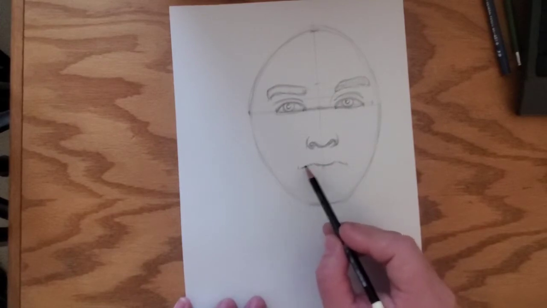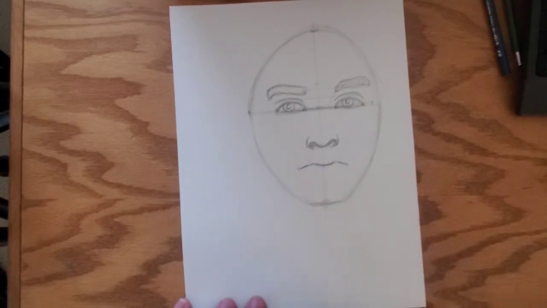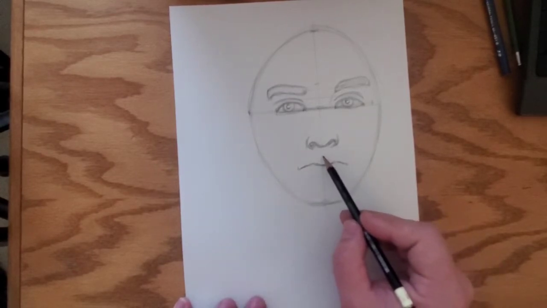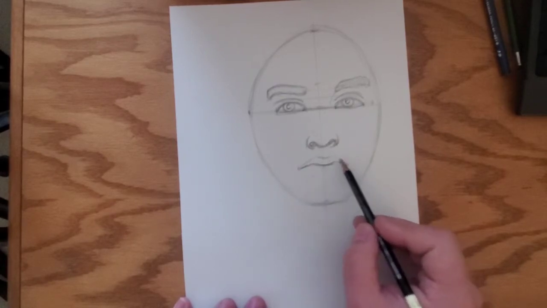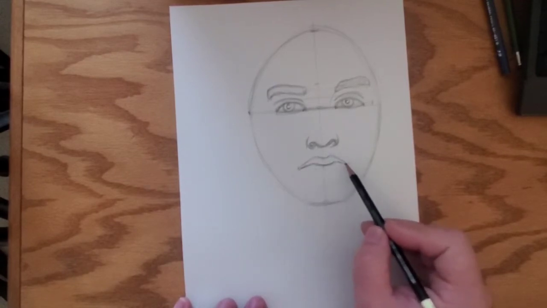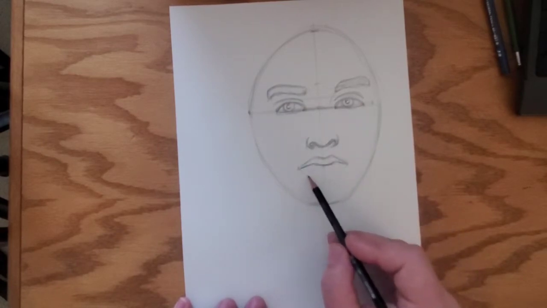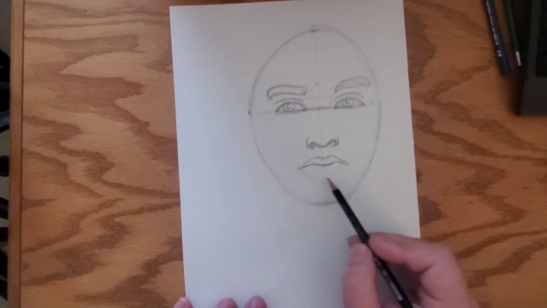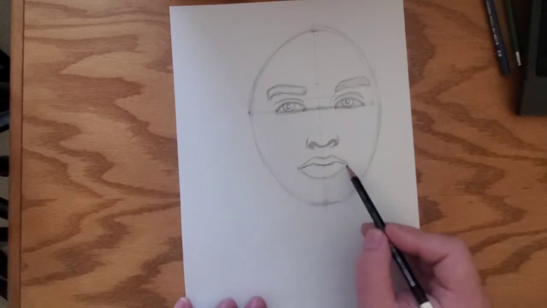Line of symmetry, be a little longer on that side, a little shorter on this side, and this is the opening of the mouth. His upper lip, you've got to leave a little bit of room between the nose and the lip. His mustache is going to go right in there. And then the bottom lip is a nice curve.